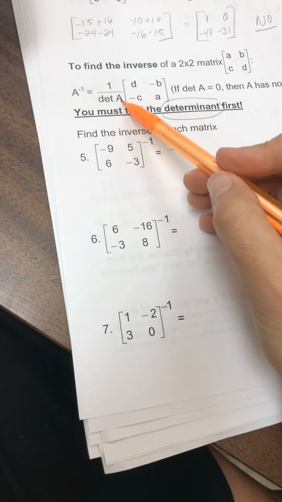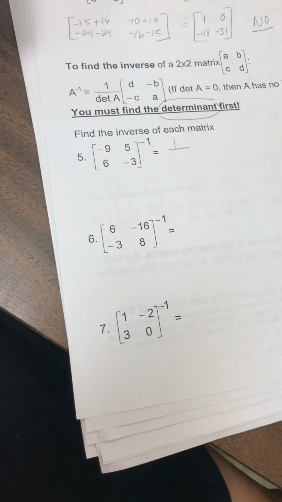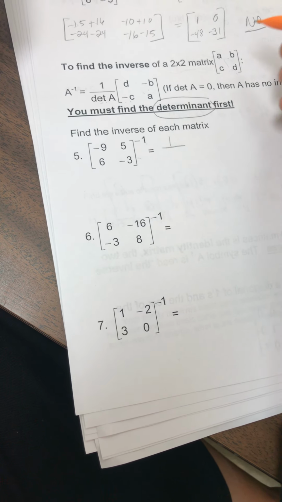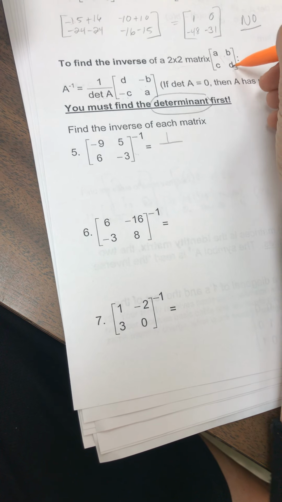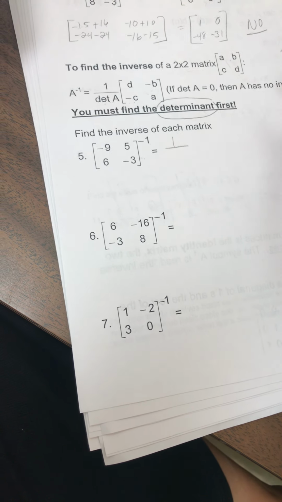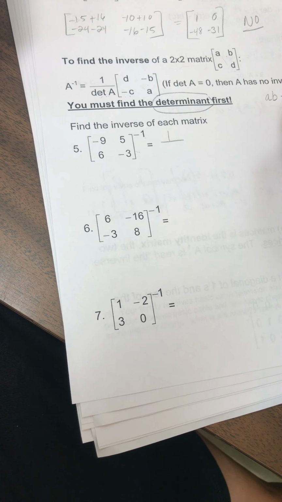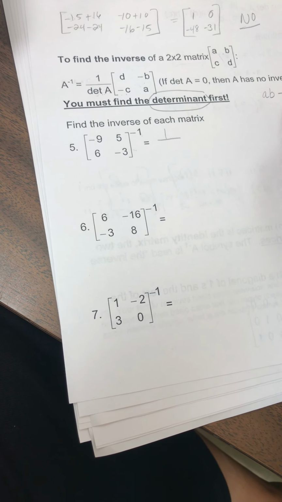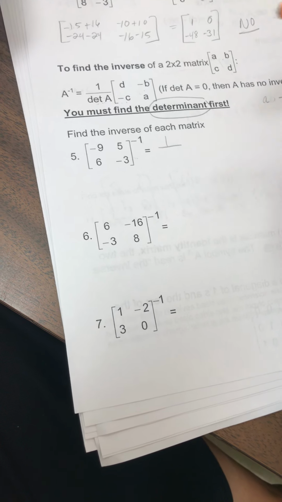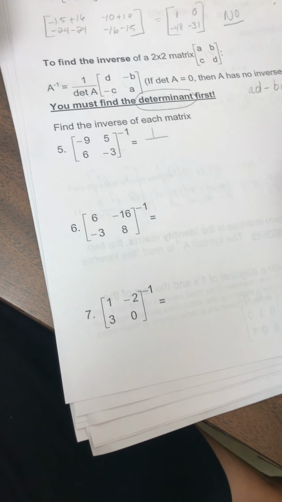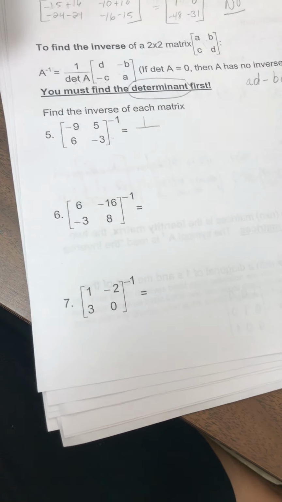First, we need to figure out what the determinant of A is. What did we say a while ago? We said it was going to be A times D minus B times C. That's what we had, right? AD minus BC. This equals your determinant.